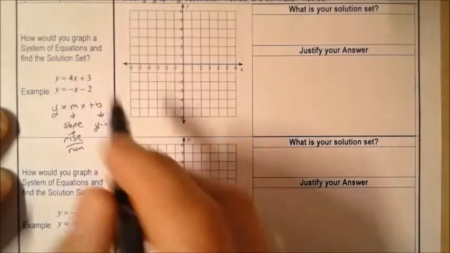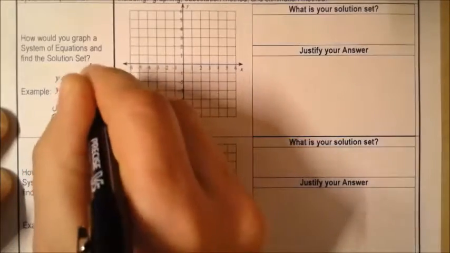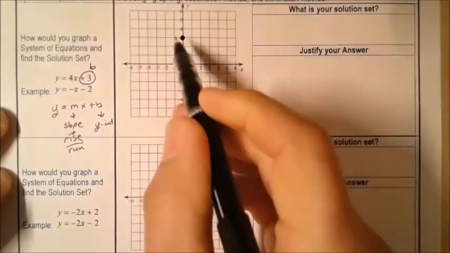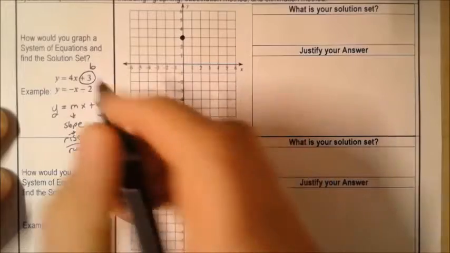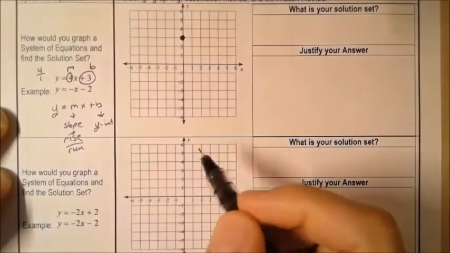So let's go ahead and take a look. On this one, my b is going to be positive 3. So I'm going to go ahead and plot that point. That's an easy point to start from. I always start from the y-intercept, and then I'll go ahead and count my rise over run. Now notice my m is 4, which means that the rise is 4 and the run is 1, because 4 over 1 is equal to 4.